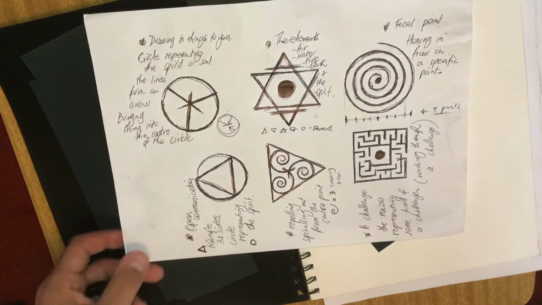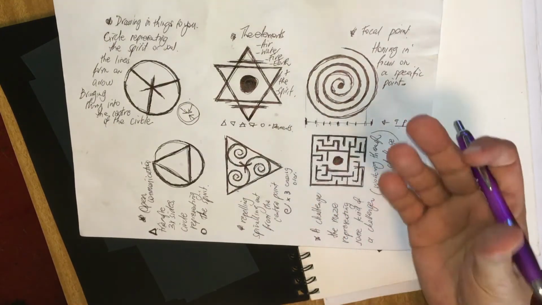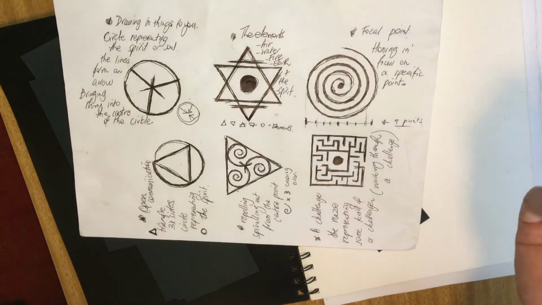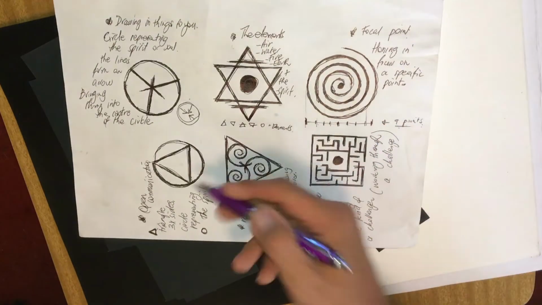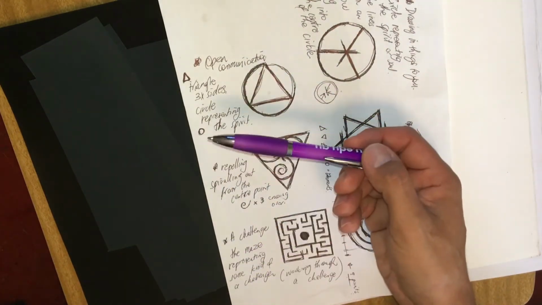Here are just a few of the sigils that I've already created, and I'll go through a few as an example of what they represent and how I might use them. So we'll start off with this one here. This sigil is all about open communication.